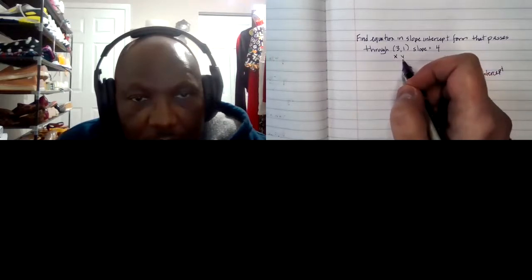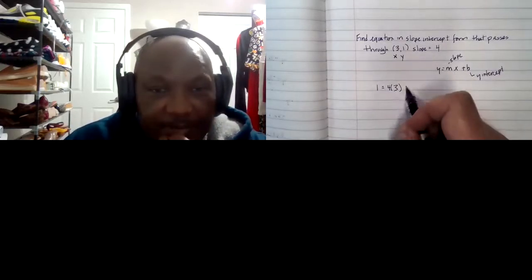Y-intercept, M is your slope. And all coordinates, again, first one is X, second one is Y. Look at that, we've got 3 pieces already of this equation. We're just gonna write it up. We're gonna plug these into this. So Y is 1. 1 equals, M is slope, that's 4, times X, which is 3, plus B.